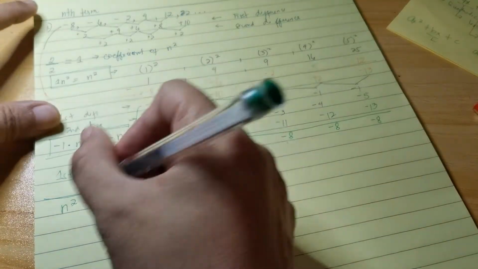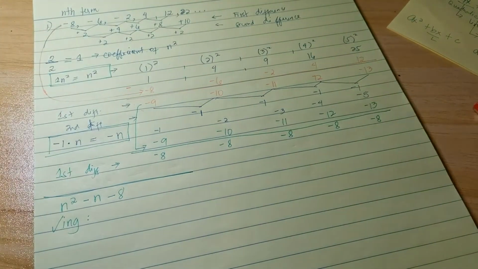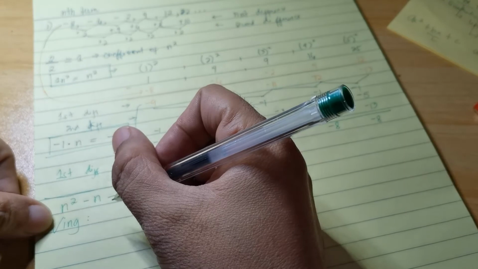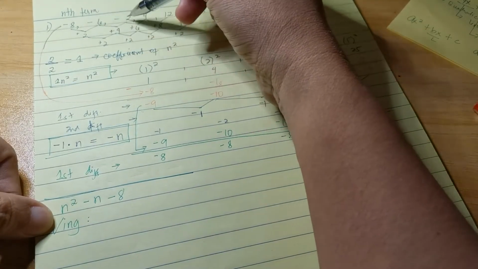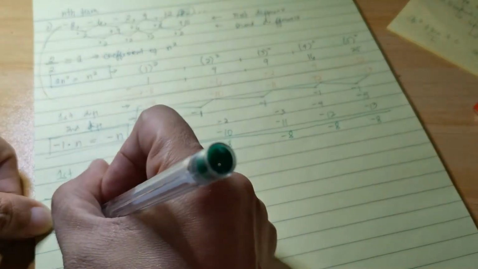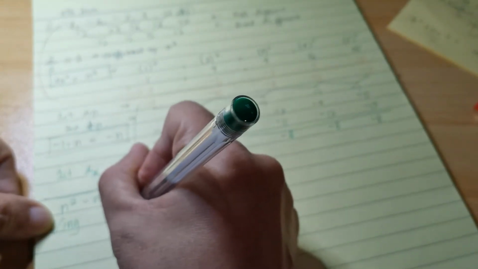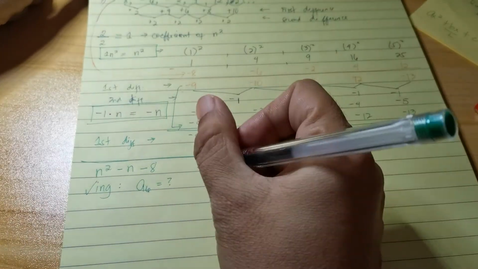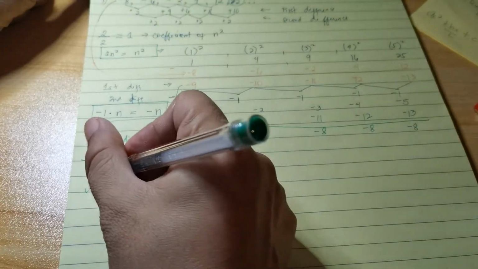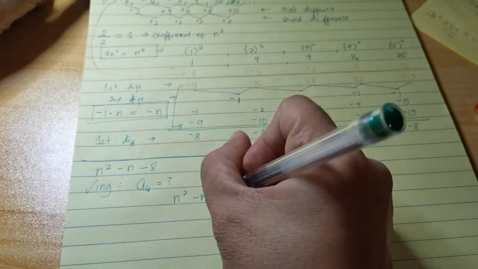So, to check this, sige, let us do the checking. Okay? So, let us try. Yung 22 kanina, kailan yon? 1, 2, 3, 4, 5, 6. So, that is 6 terms. So, let us try to find a sub 6. Ayan. So, dito natin siya i-apply. So, that is n squared minus n minus 8.